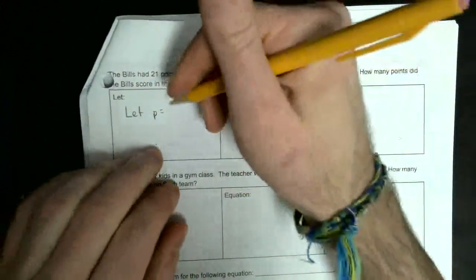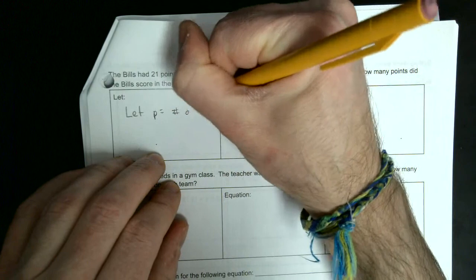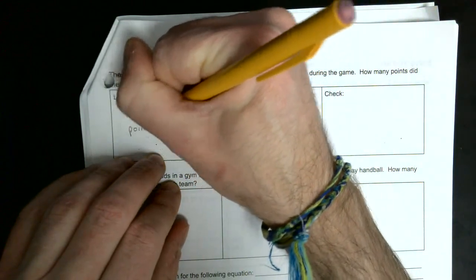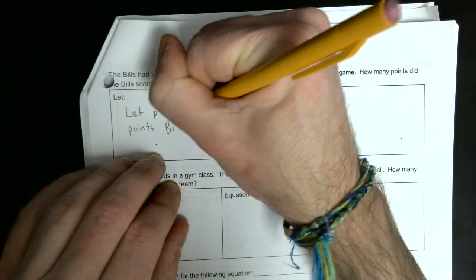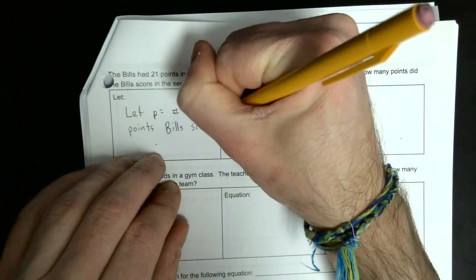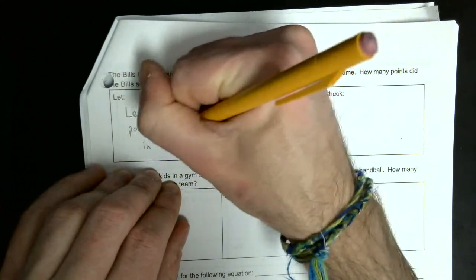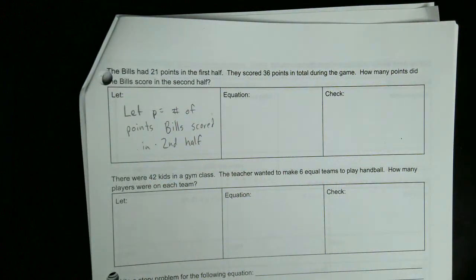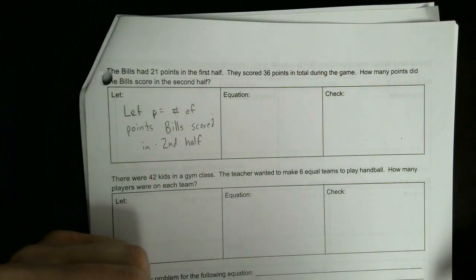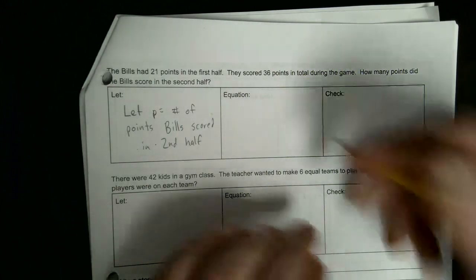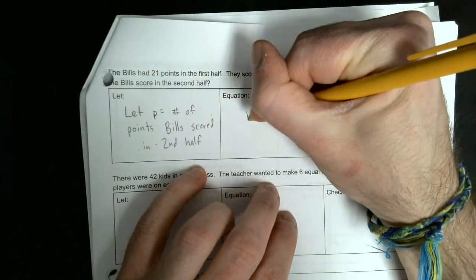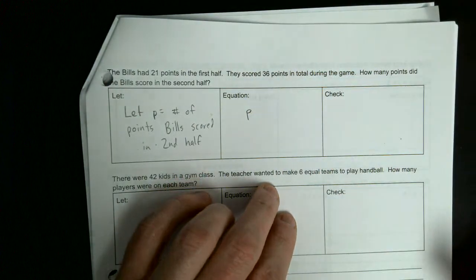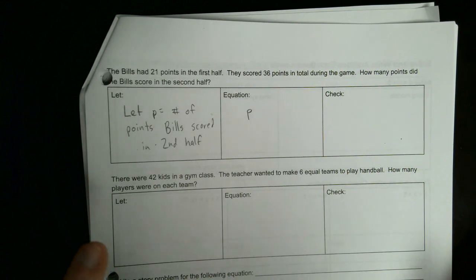P equal, I'm just going to adjust the pencil here. Number of points Bills scored in second half. Now, the hard part about this is thinking, well, what type of equation are we going to use? Well, I like to start out just by writing the variable, P. Okay?